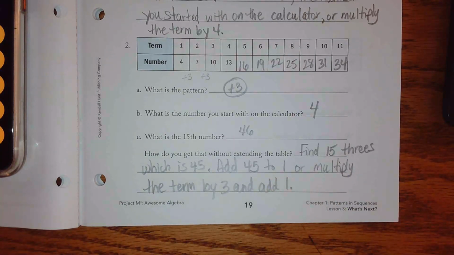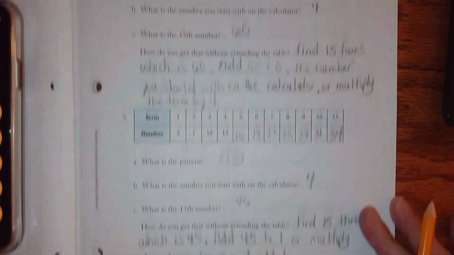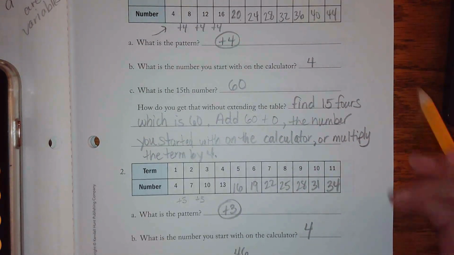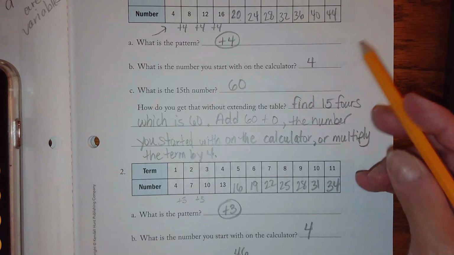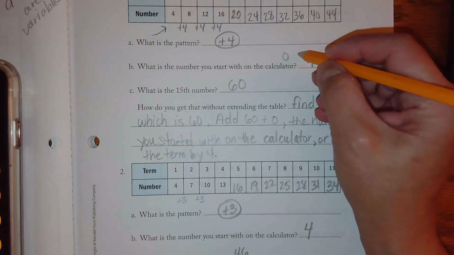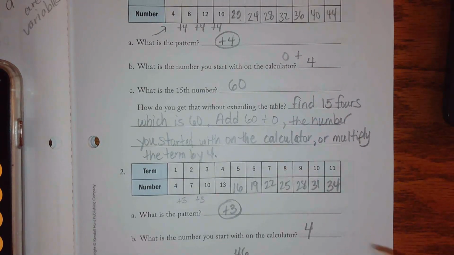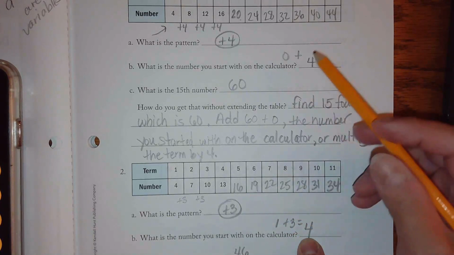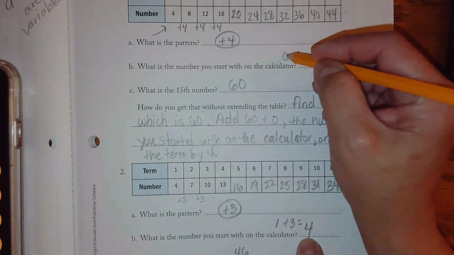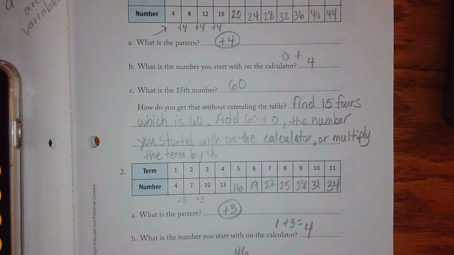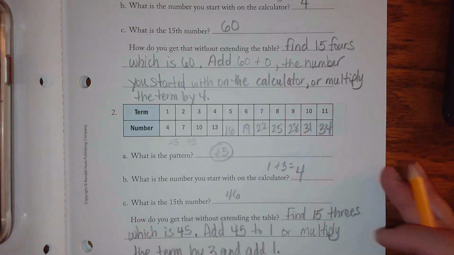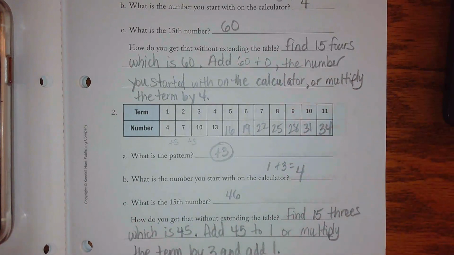Now I'm going to kind of correct myself here because I want to make sure there's no misunderstandings. In the first one, you're really starting with 0 and then you're adding 4. Down here you're actually starting with 1, and then you're adding 3 to get your answer of 4. So just want to make sure I clarify that. You're really starting with 0 and then 1 here and adding 3 to get 4. But no matter how you look at it, that's kind of how it ends up being.